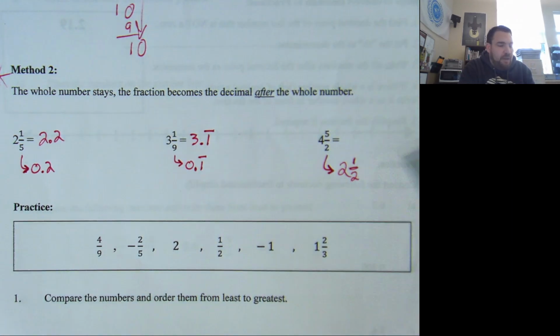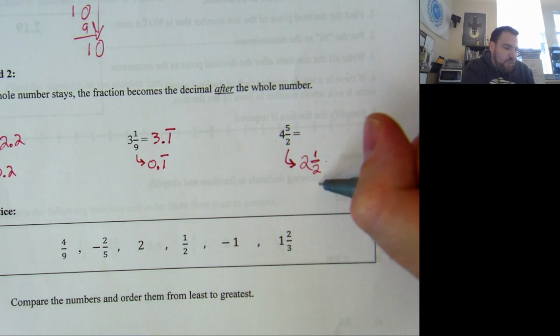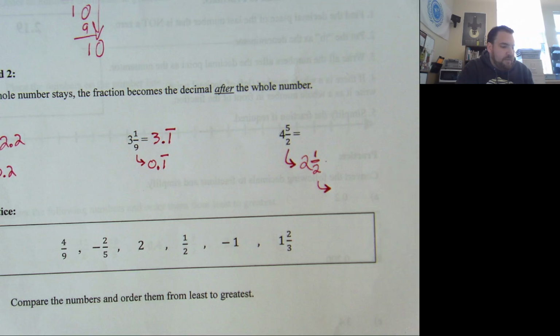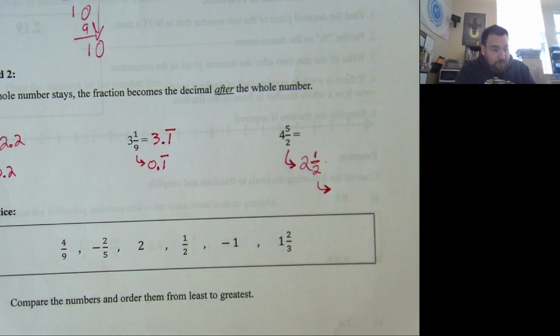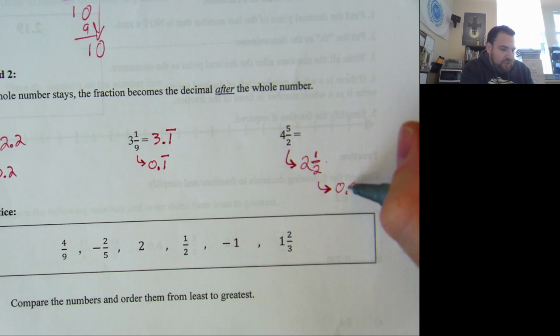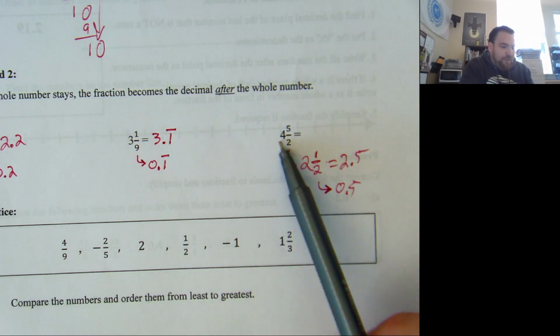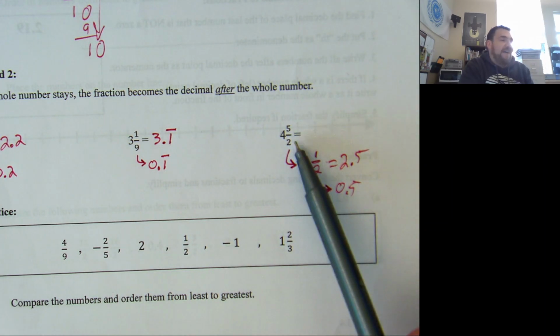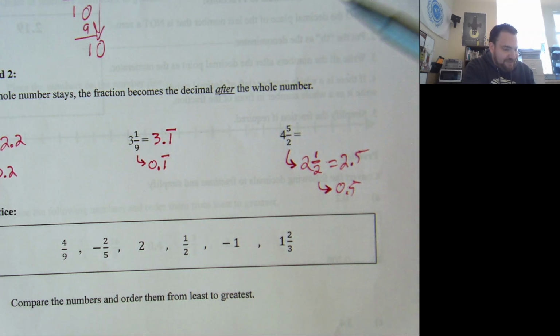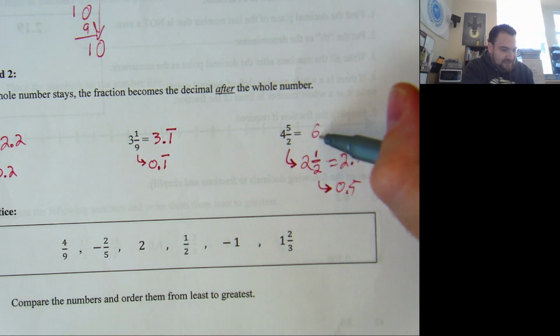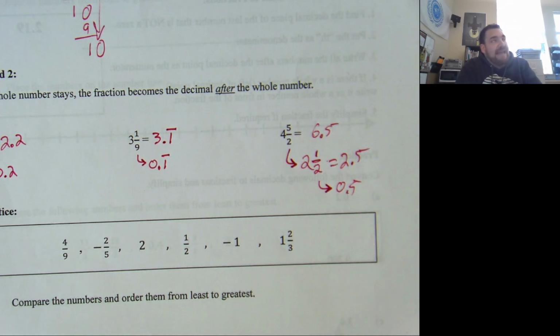Well, actually, we're still not done because we want to put this into a decimal. What is a half as a decimal? 0.5. So this thing's going to be 2.5. And now just add the 4 to it. So 4 and 5/2 is 6 and a half.